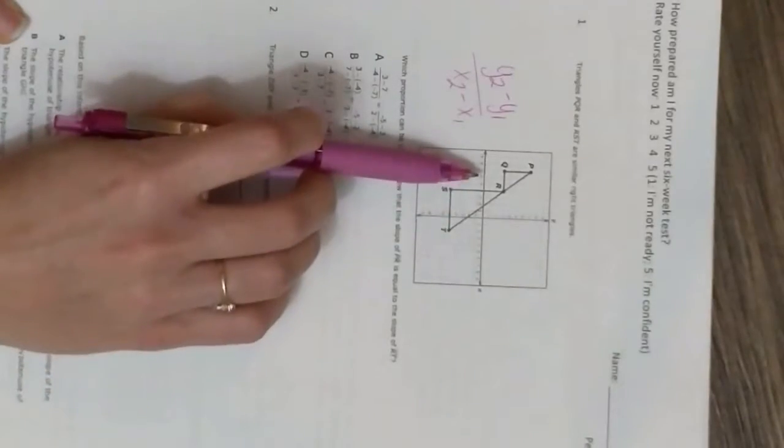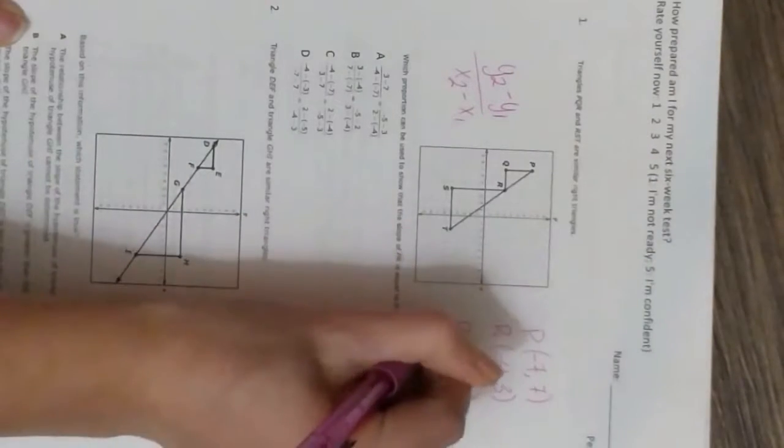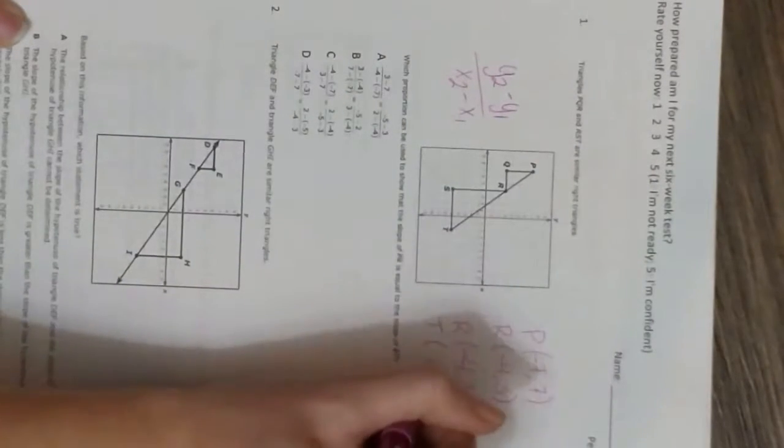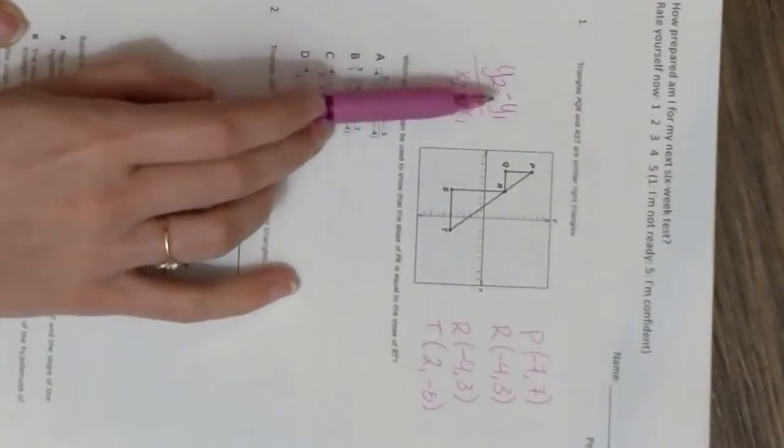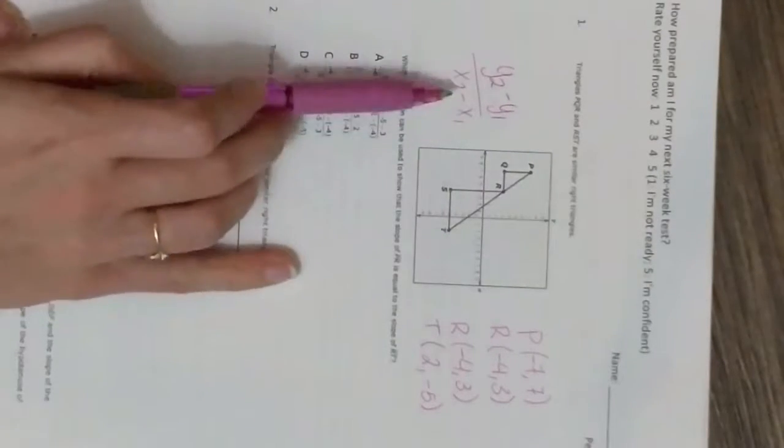So if I look carefully, P's coordinate points are -7, 7. R's coordinate points are -4, 3. I'm going to write R one more time since it's being used again. And then T's coordinate points are 2, -5.